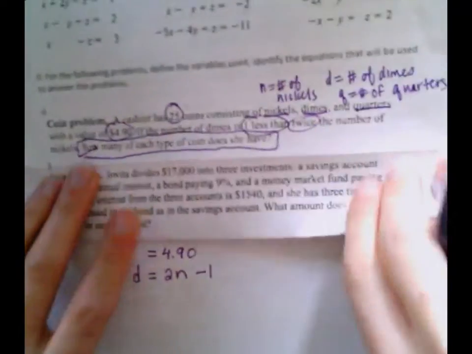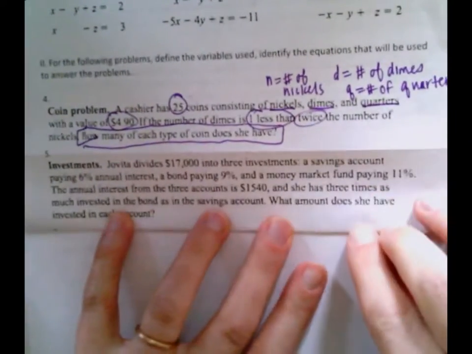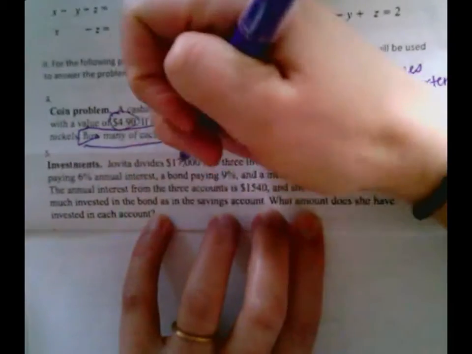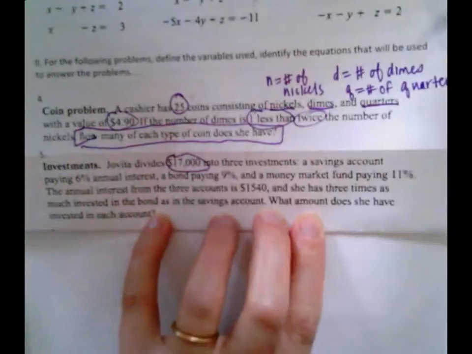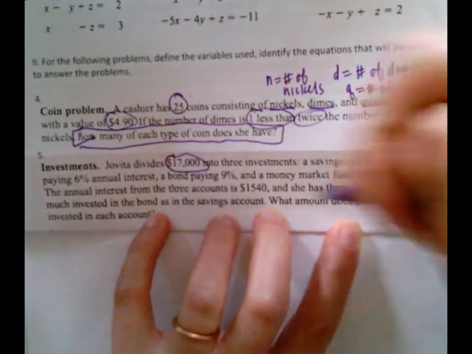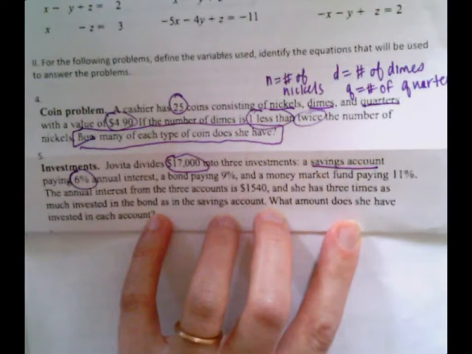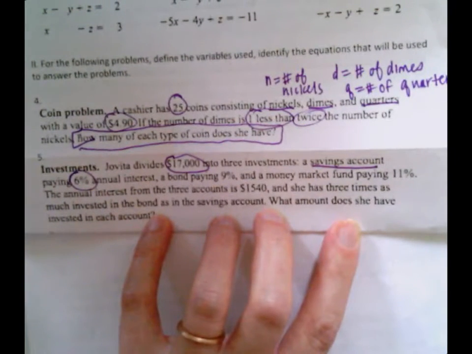Okay, so now we're going to look at the next problem, which is about investments. So we have Jovita divides $17,000 into 3 investments. We have a savings account, which pays 6% interest annually. So she's making 6% interest every year.